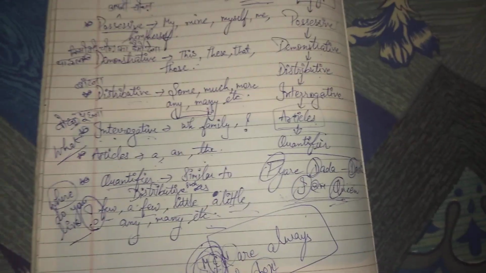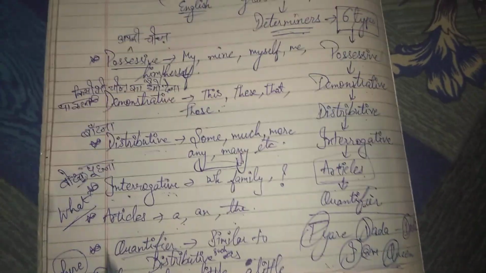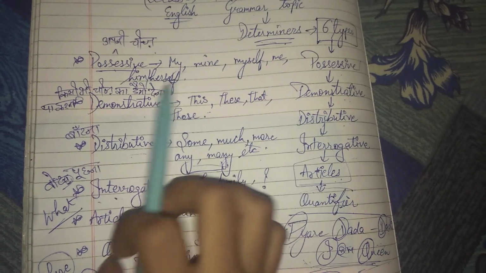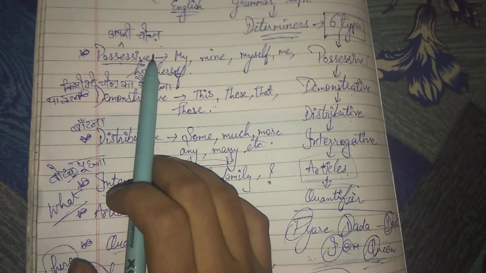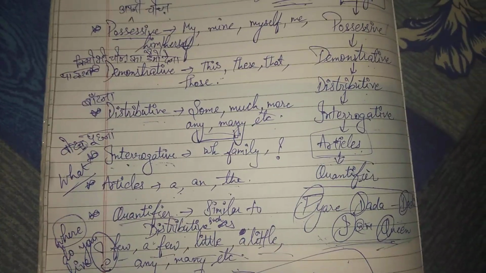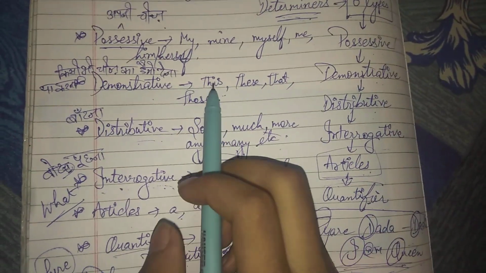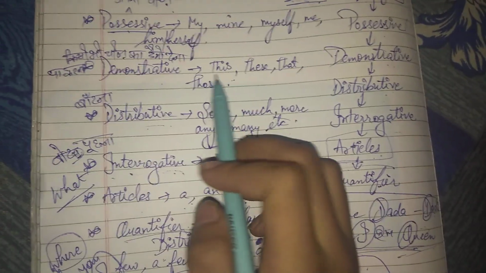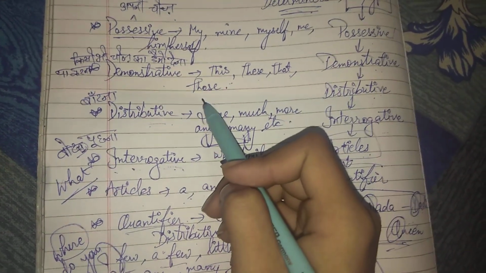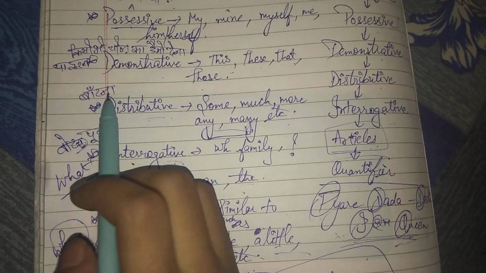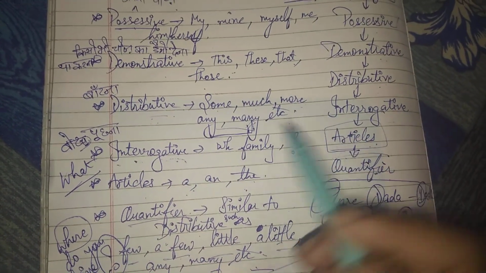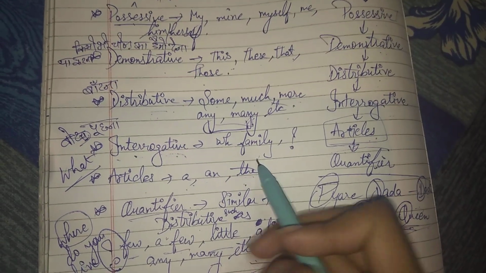So once again I am explaining these types one time. First type is possessive, meaning your own thing: my, mine, myself, me, himself, herself; these words will be used wherever the sentence is possessive. Next is demonstrative, meaning to demonstrate or show something, like demos given in private buses about medicine. Words used there are this, these, that, those. This is for singular, these is plural; that is for singular and those for plural. Next is distributive, meaning to distribute. Words used are some, much, more, any, many, etc. Next, interrogative, the WH family, mostly with the question mark.